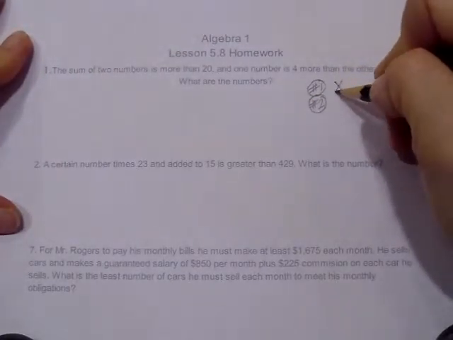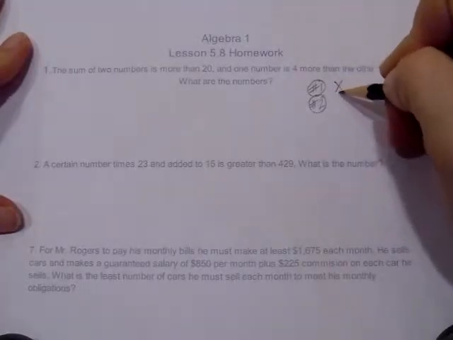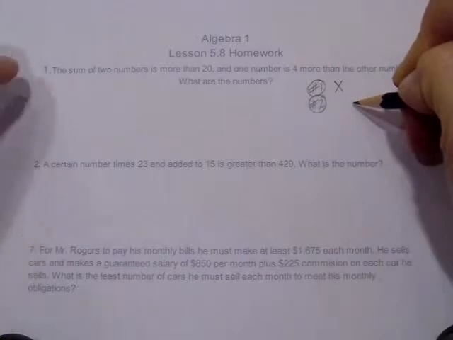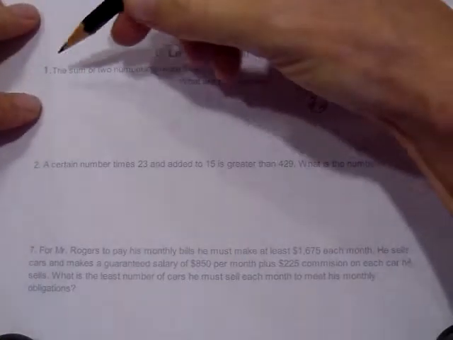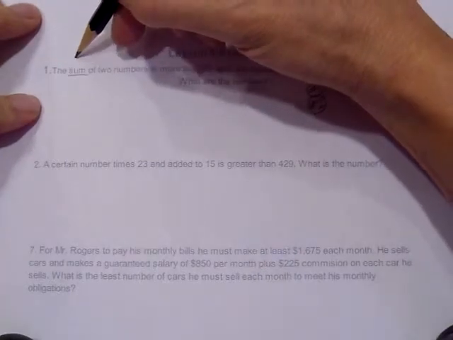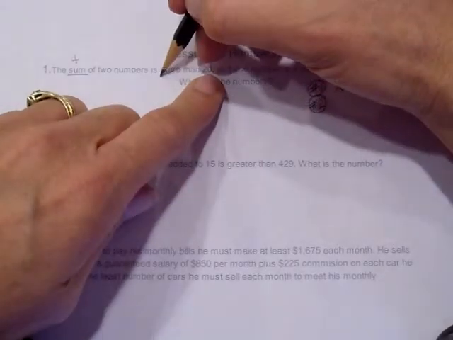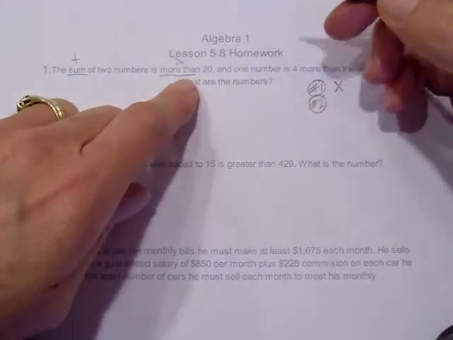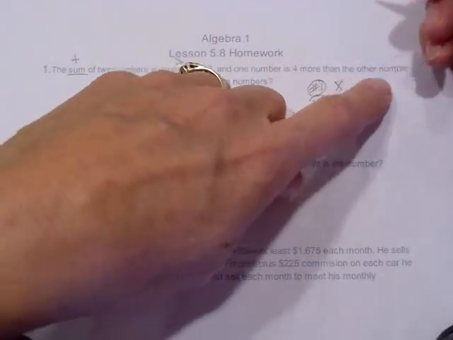Let's make one of them x. If we make one of them x, what is the relationship between them? What would the other one be? Using x, find out what the relationship is, and then you can write what that one is. Let me say that a little bit better. The sum of two numbers, okay, sum is addition, remember. The sum of two numbers is more than, this is the sign for more than, right? Is more than 20. And one number is 4 more than the other number.